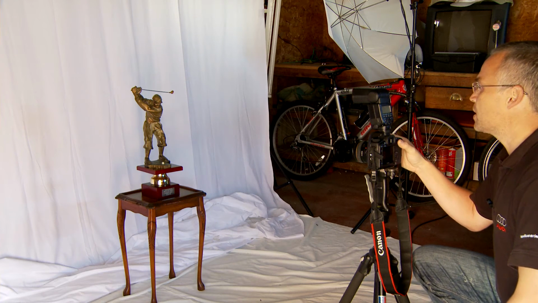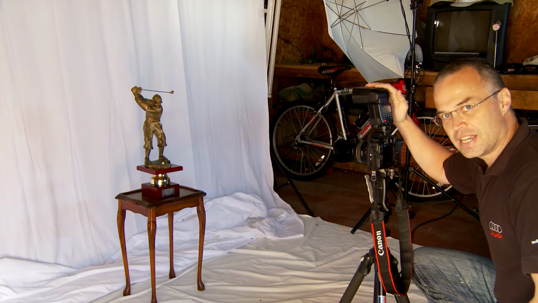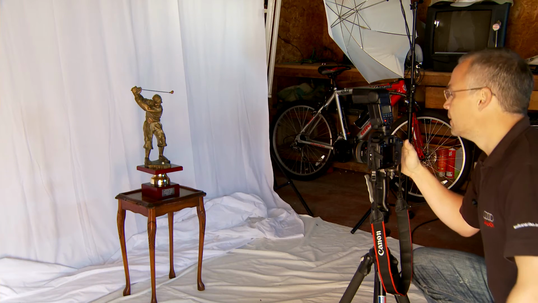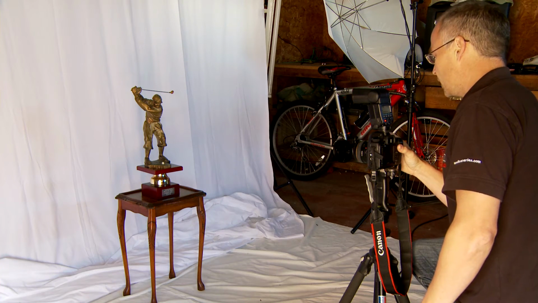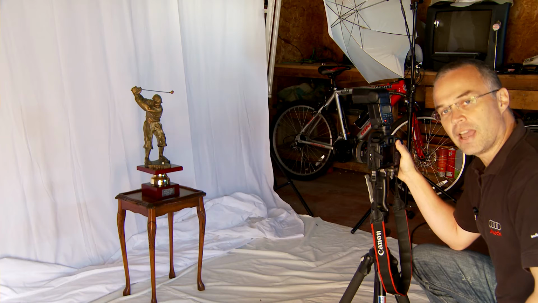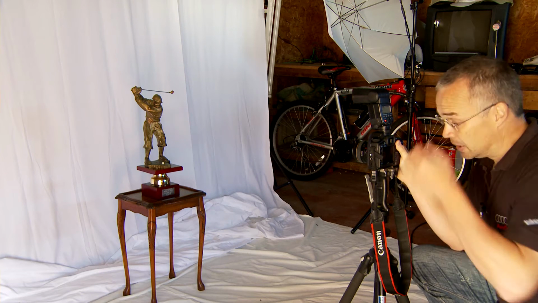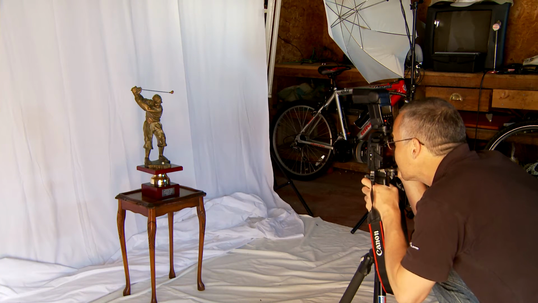Now, the first setting I'm going to use, the flash is set to ETTL directly on the subject. I'm using manual setting 100th of a second at f6.3 on 100 ISO. So let's just take that shot straight away.